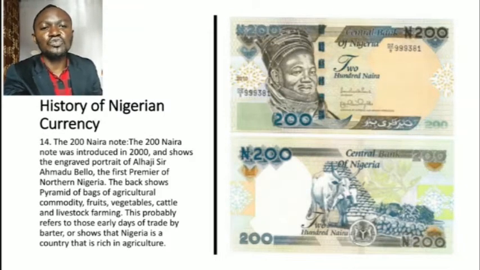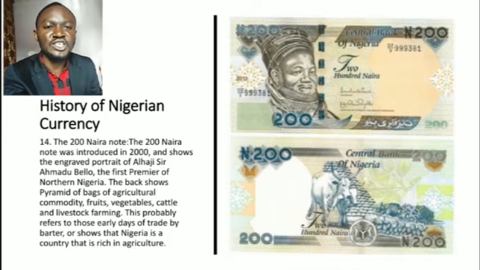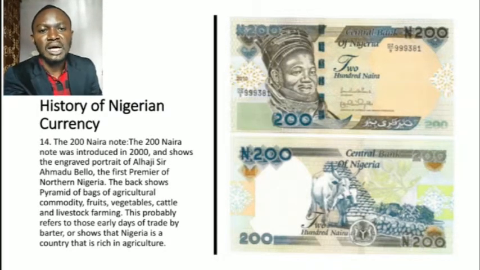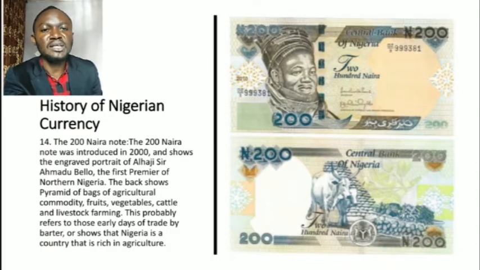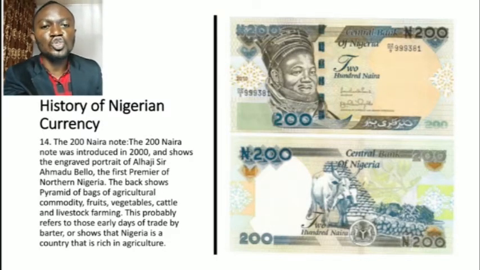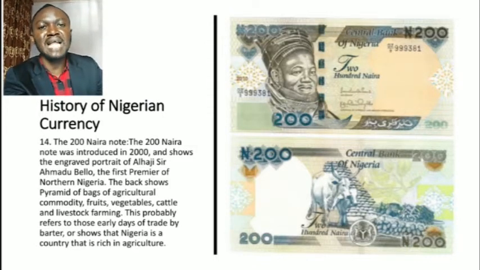The back of the 200 Naira notes shows bags of agricultural produce, fruits, vegetables, cattle, and livestock farming. This probably refers to those early days when we adopted the trade by barter system, or it showcases the fact that Nigeria is a country that is rich in agriculture.